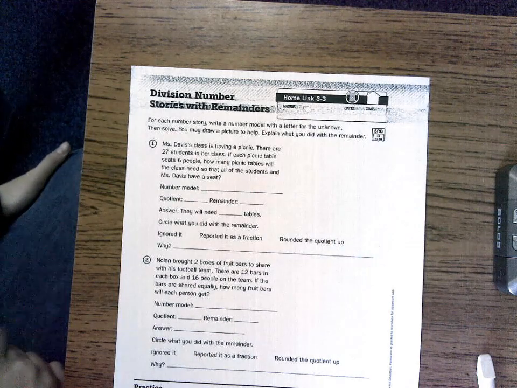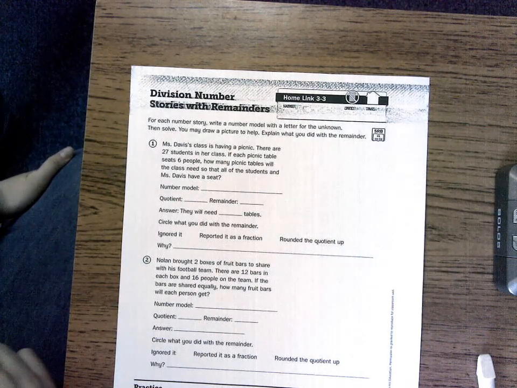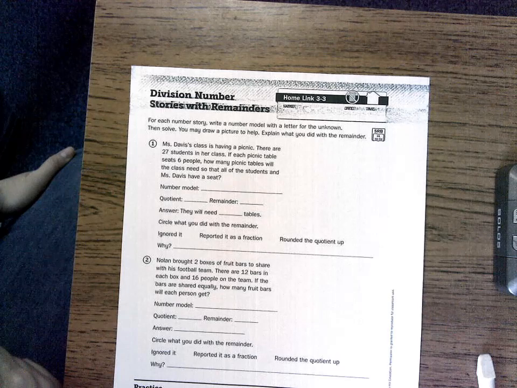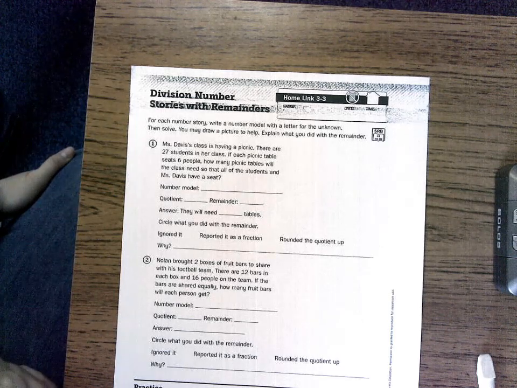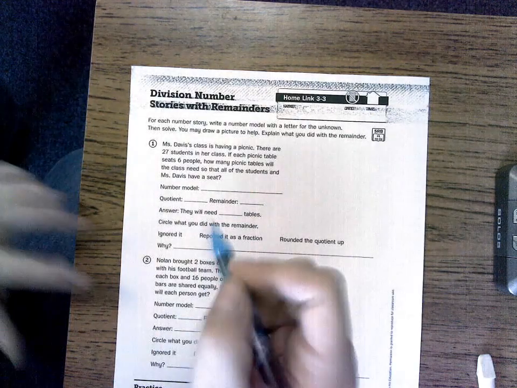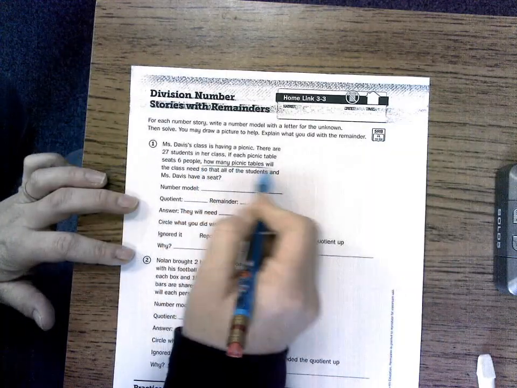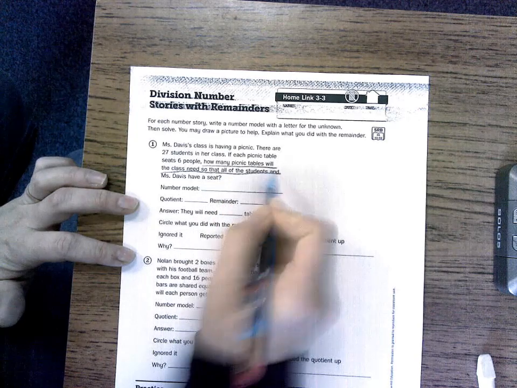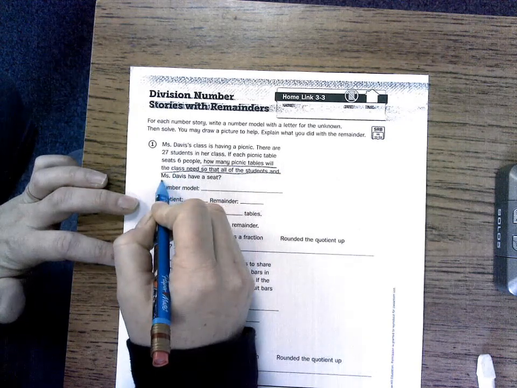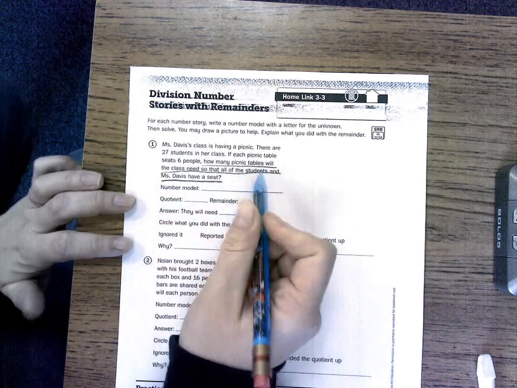Mrs. Davis's class is having a picnic. There are 27 students in her class. If each picnic table seats 6 people, how many picnic tables will the class need so that all students and Mrs. Davis can have a seat? So we need to figure out how many picnic tables the class will need so that everyone has a seat, including the teacher.